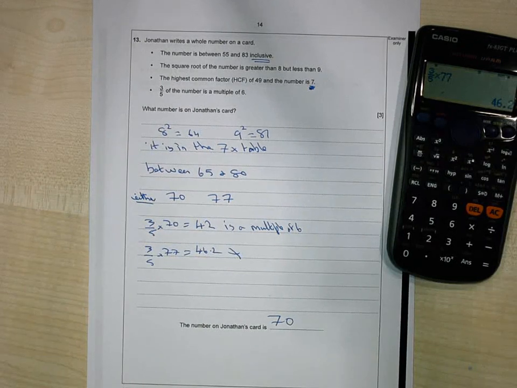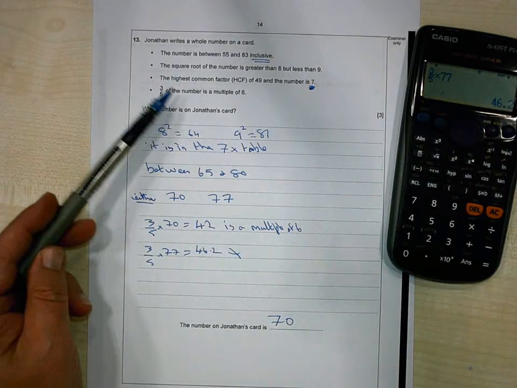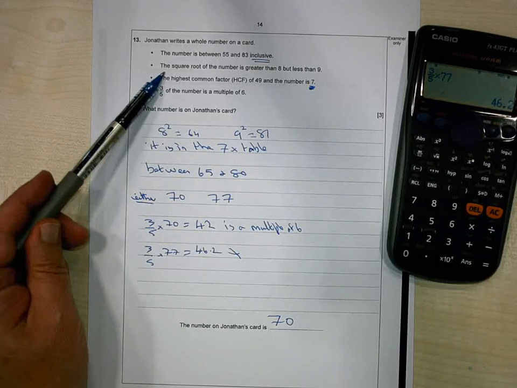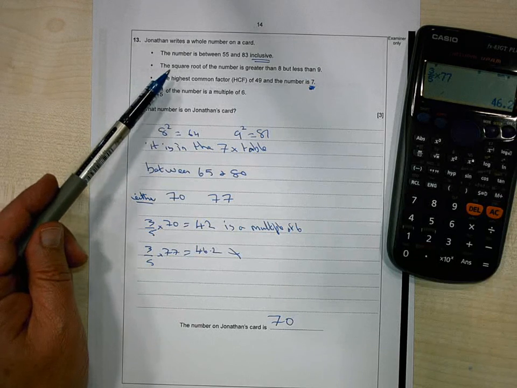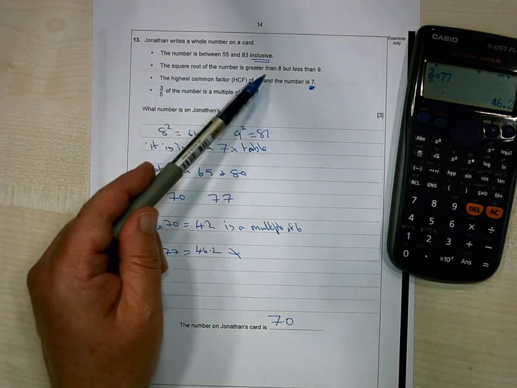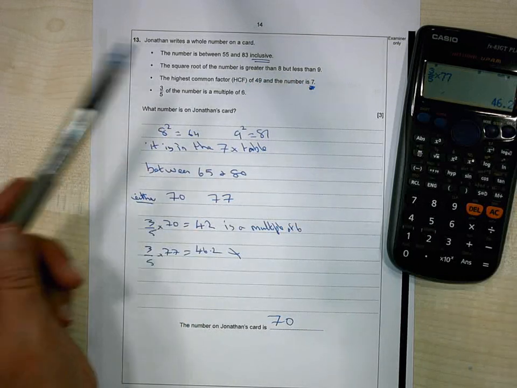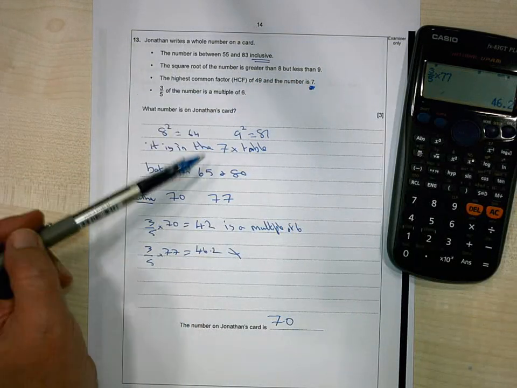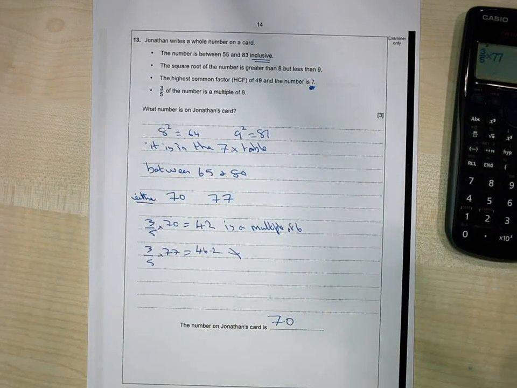So it's just a matter of trying to, most people in the intermediate tier would have been lost at that second bullet point, knowing that, okay, so if the square root is between 8 and 9, square those to get the original number, means it's between 64 and 81. It's not a nice question.